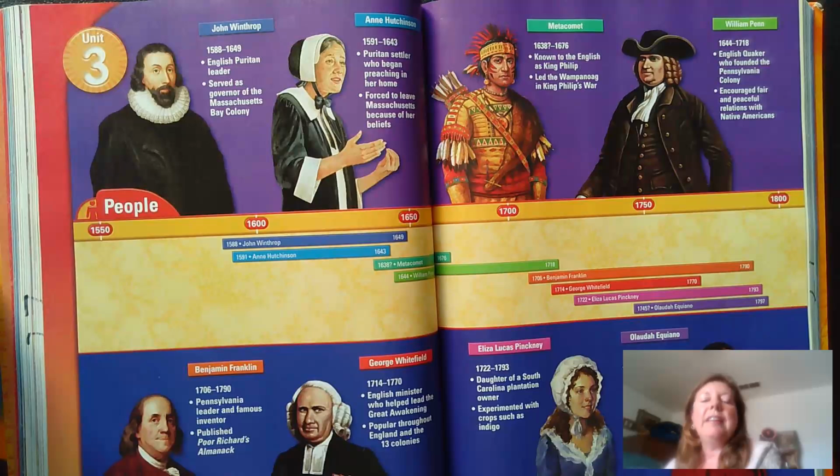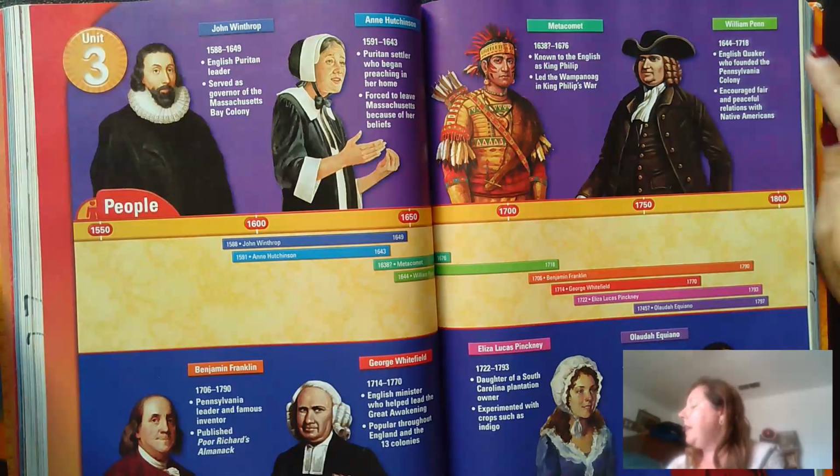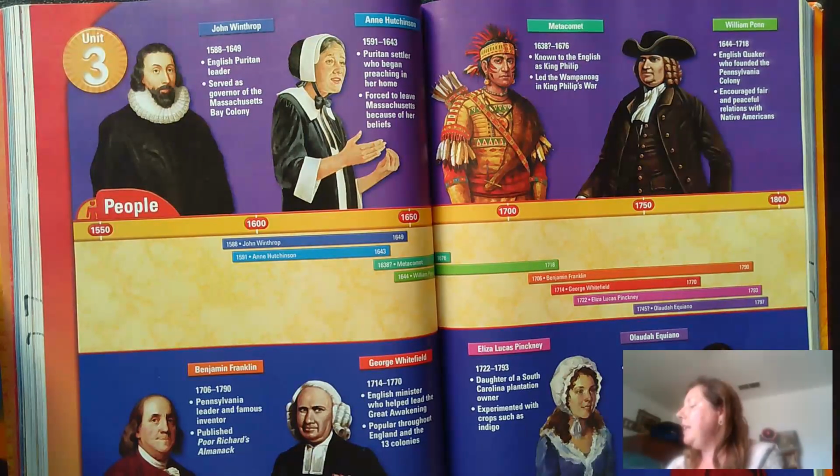So they recognized him as a great leader, and so they called him king. And he led the Wampanoag in King Philip's War. Next we have William Penn. He lived from 1644 to 1718. He was an English Quaker who founded the Pennsylvania colony and encouraged fair and peaceful relations with Native Americans.